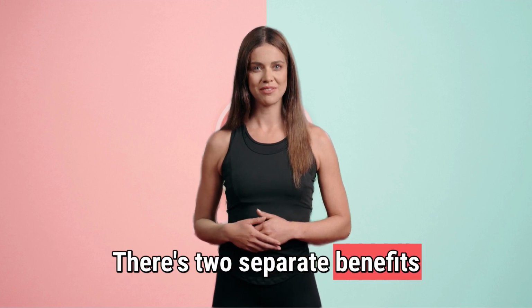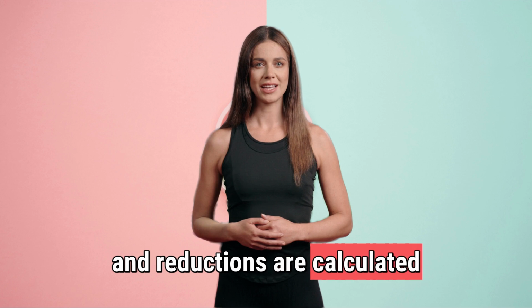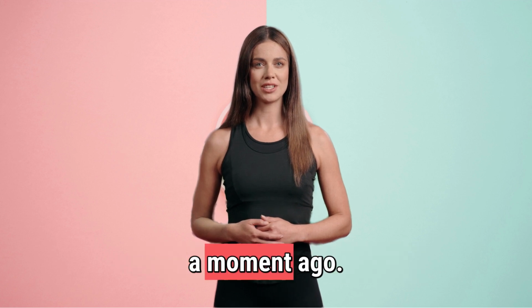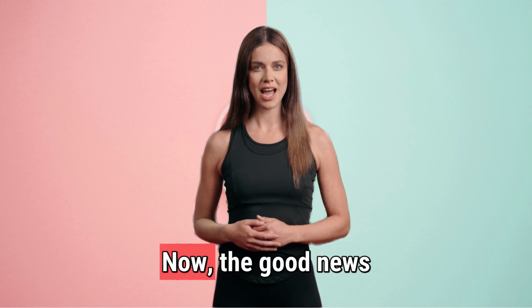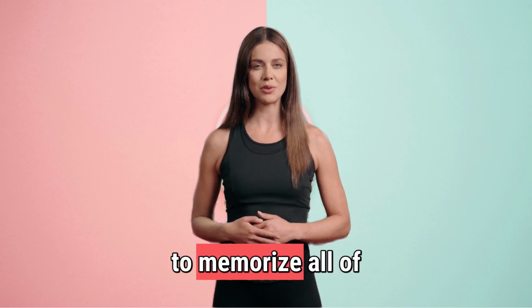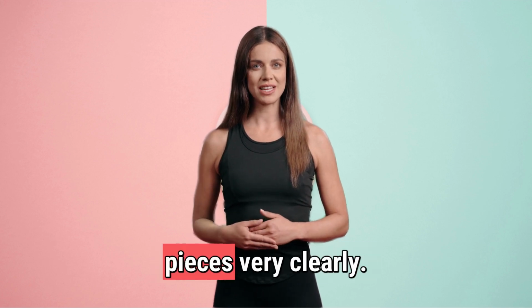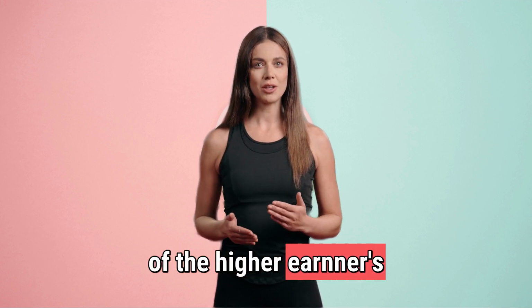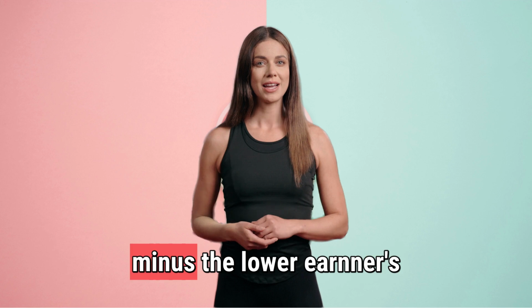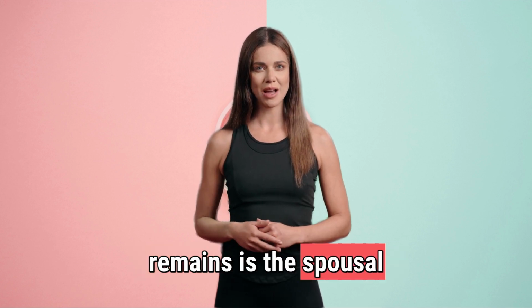There's two separate benefits being combined into one monthly payment, and that's important to understand because the increases and reductions are calculated separately as we covered a moment ago, even though they all show up together in a single check. Now, the good news is you don't have to memorize all of that. There's a very simple formula you can use to see these two pieces very clearly. Here it is. You just take 1/2 of the higher earner's full retirement age benefit minus the lower earner's full retirement age benefit, and the number that remains is the spousal benefit.